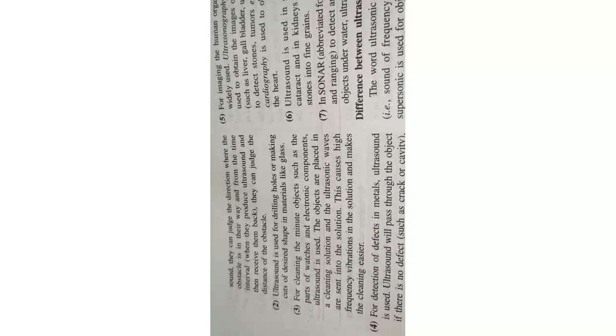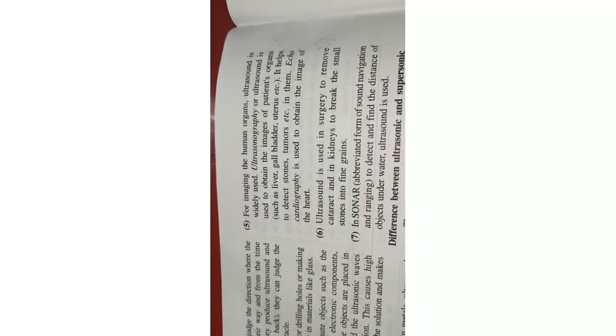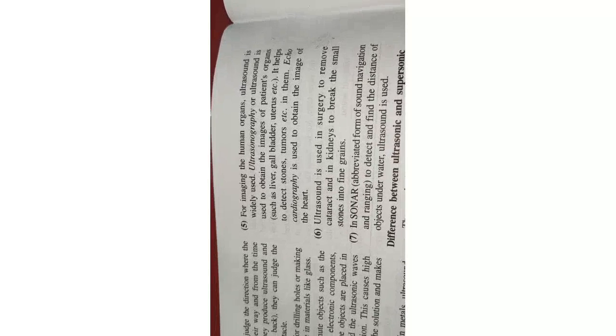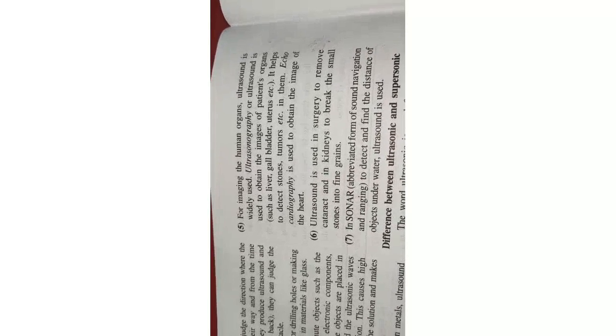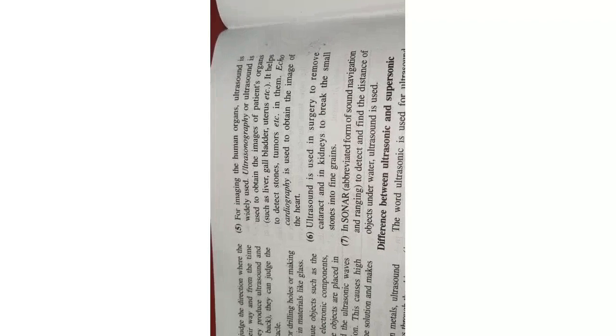Then it is also used for cleaning minute objects. Then it is used to detect the defects in metals. In the medical field, it is also used in ultrasonography or ultrasound. In echocardiography also, it's used to obtain the image of the heart. Ultrasound is also used in surgery to remove cataract, and in kidneys to break the small stones into fine grains.